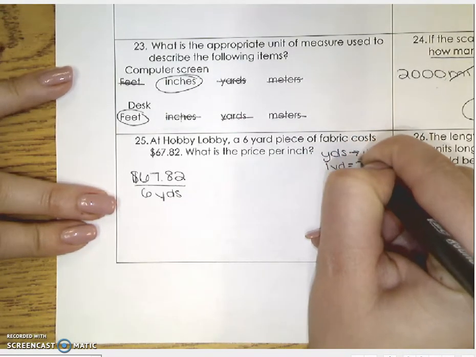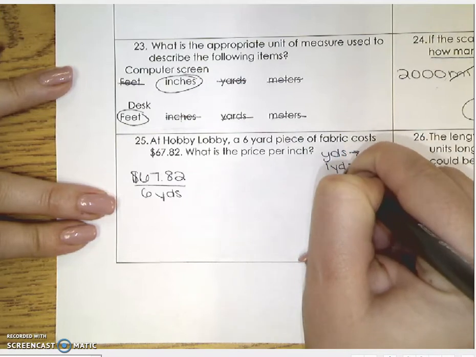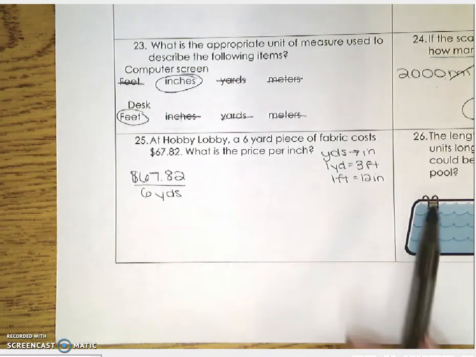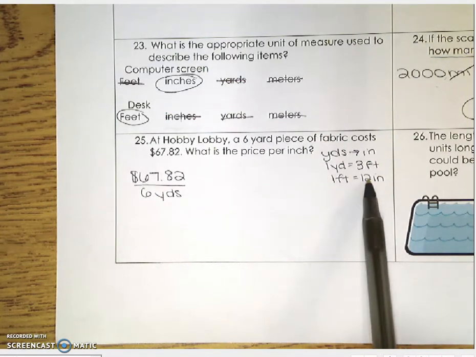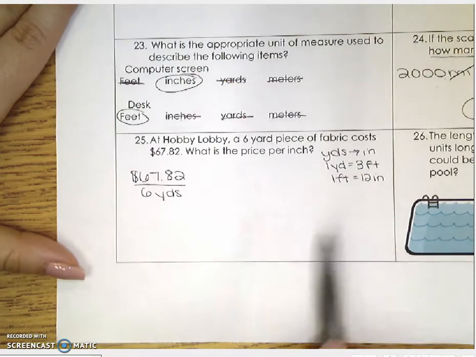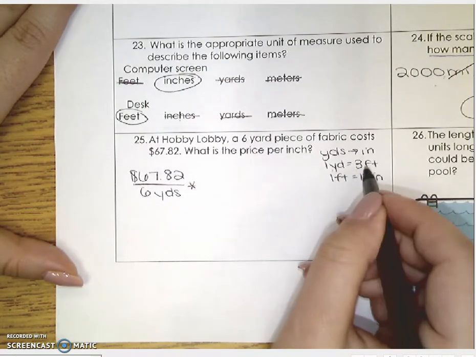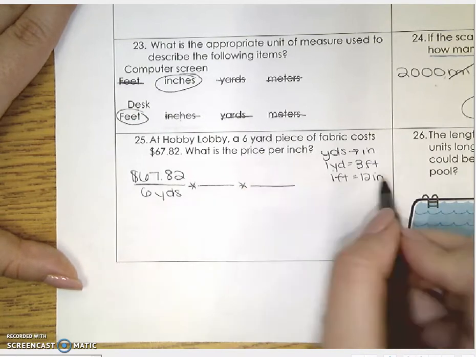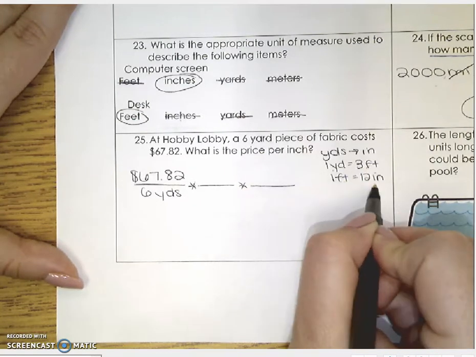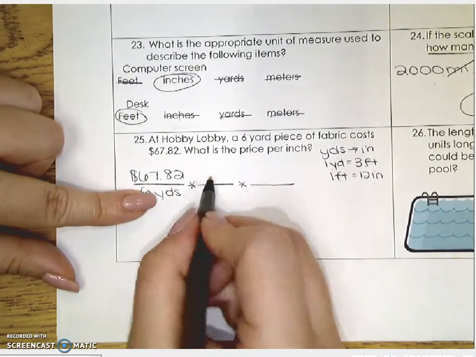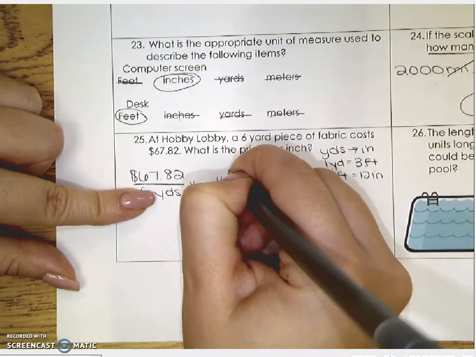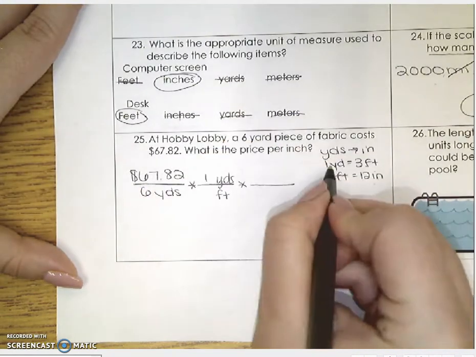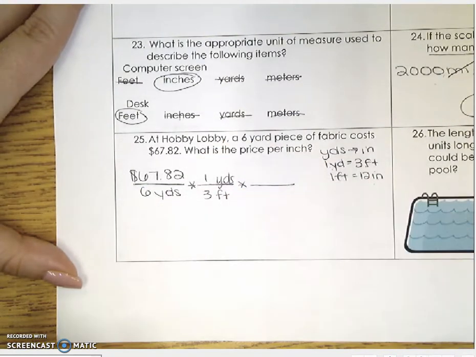1 yard equals 3 feet. 1 foot equals 12 inches. They did not give me these conversions on your test. They will, so don't worry about that. So I need to convert yards to feet, feet to inches. I know this is going to be 2 steps. Because yards are on the bottom, I'm going to put yards on the top and feet on the bottom: 1 yard equals 3 feet.